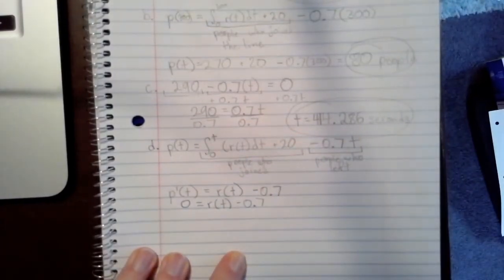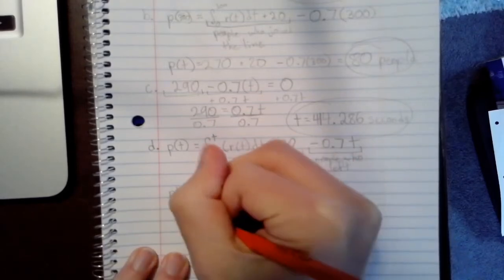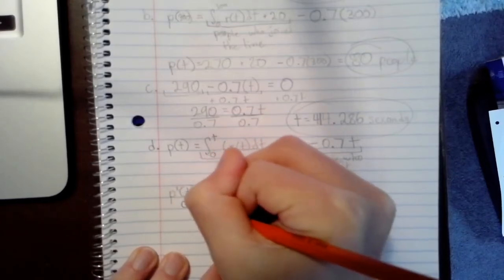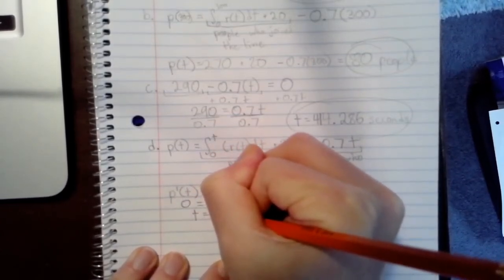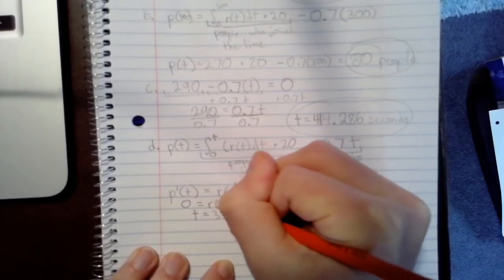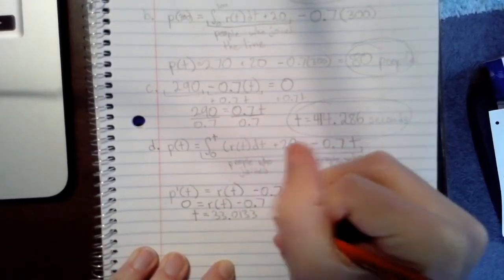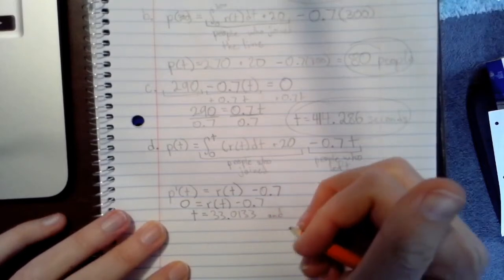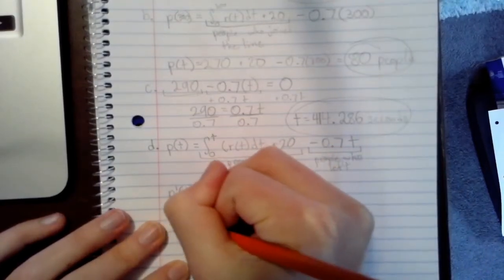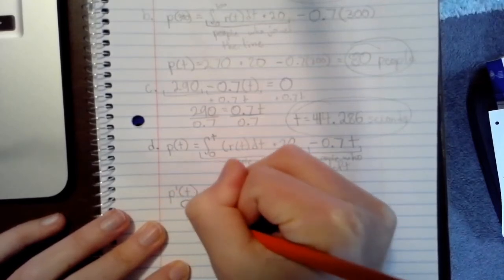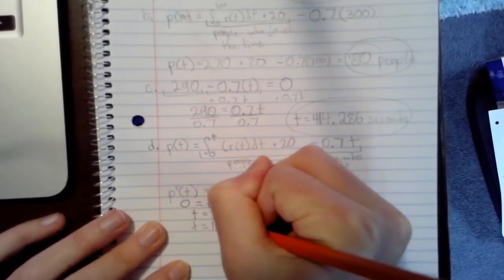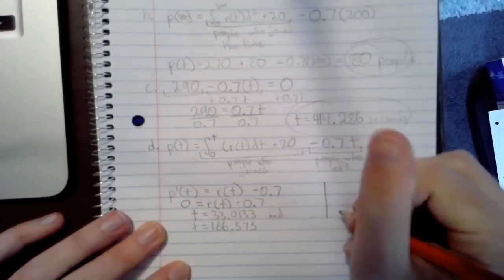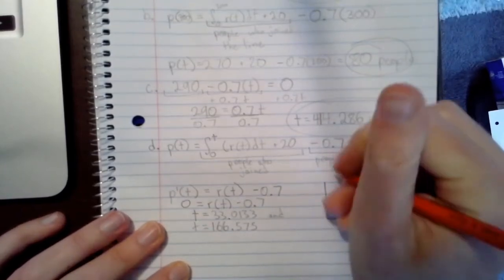Well, that is true at time t equals 33.0133 and 166.575. So t equals 166.575.